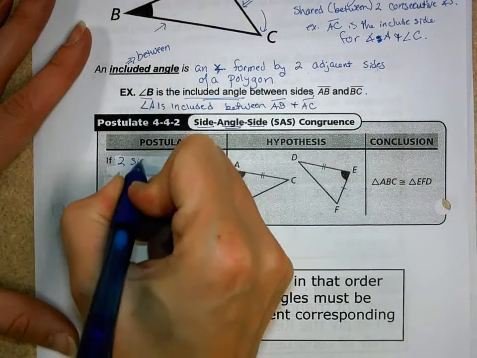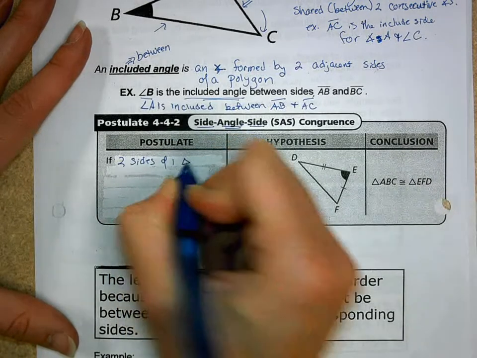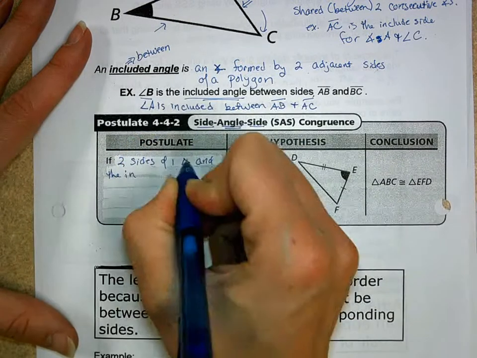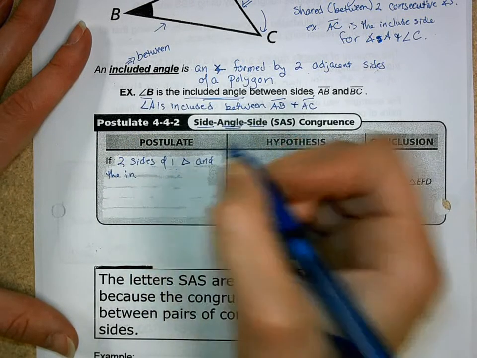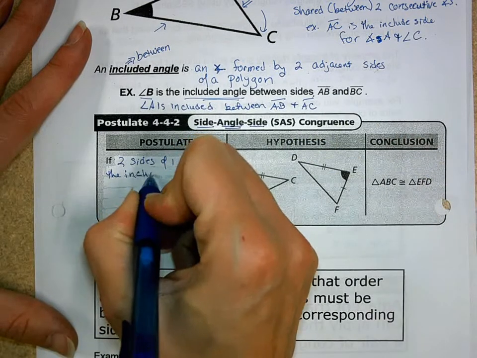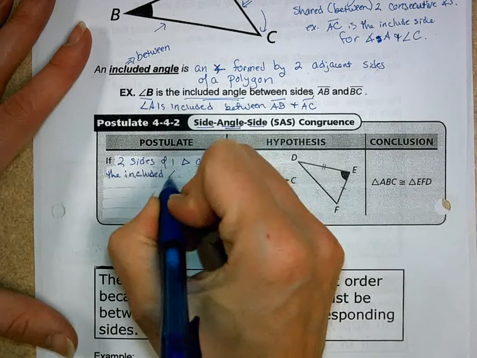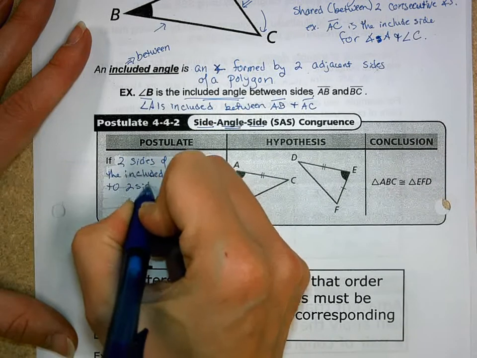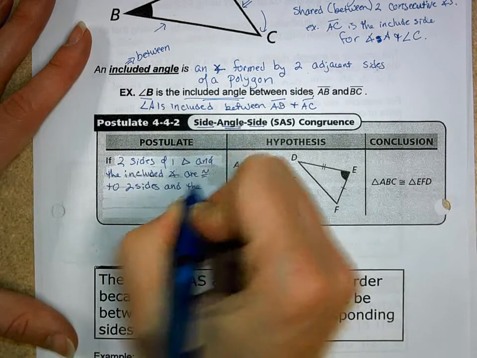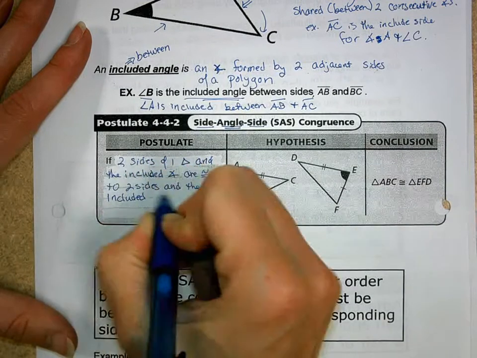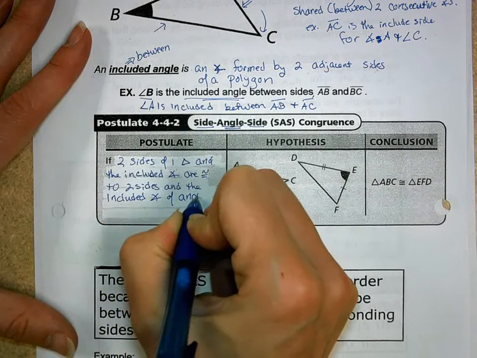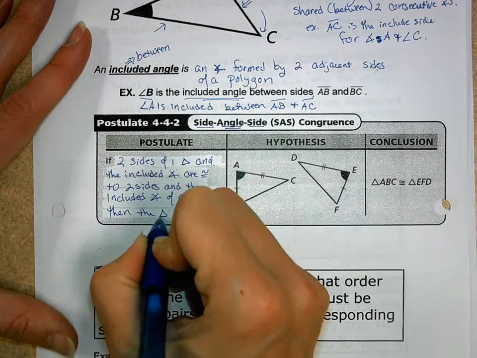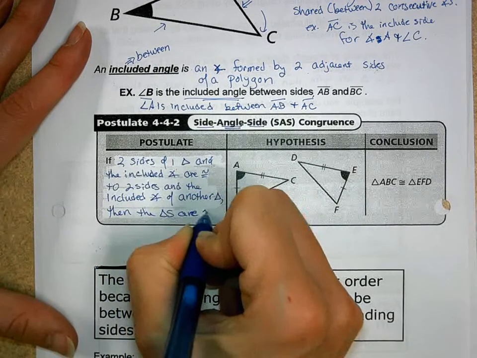If two sides of one triangle and the included angle are congruent to two sides and the included angle of another triangle, then the triangles are congruent.